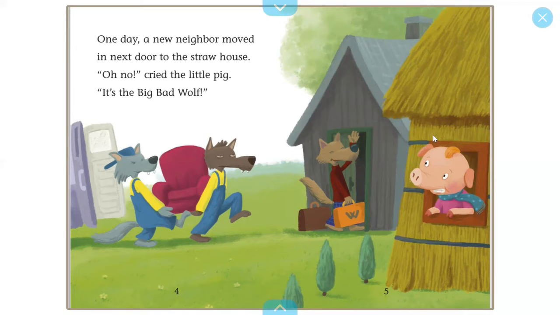How is this pig feeling right now? Look at his face. Think about the words that he said. Look who's moving in next door. How is this pig feeling? He's scared, right? Worried? Good.